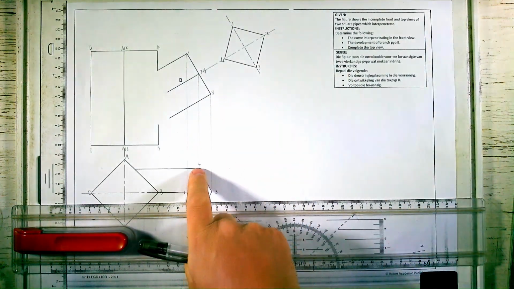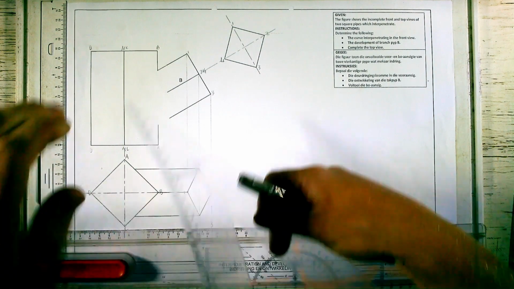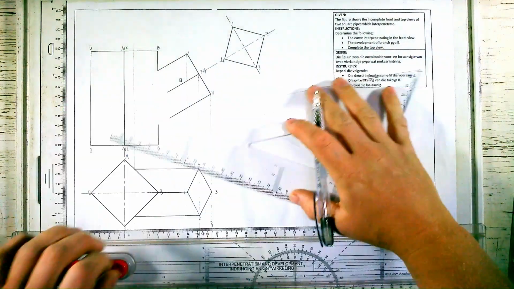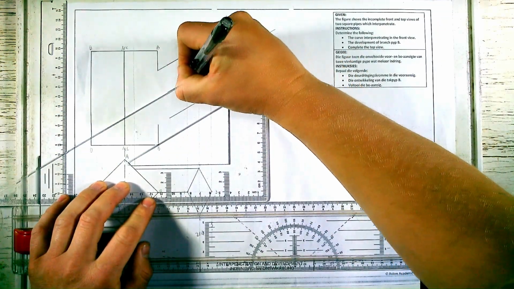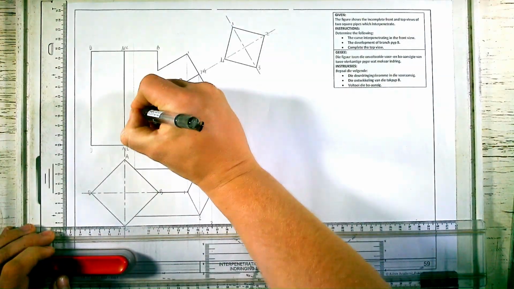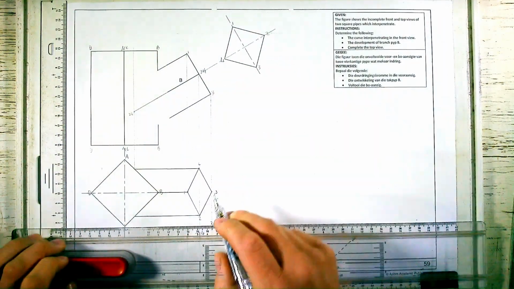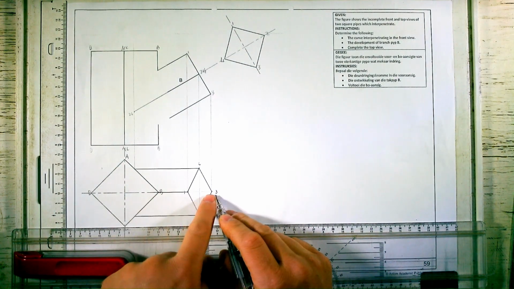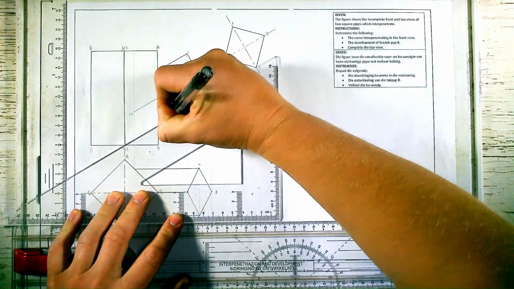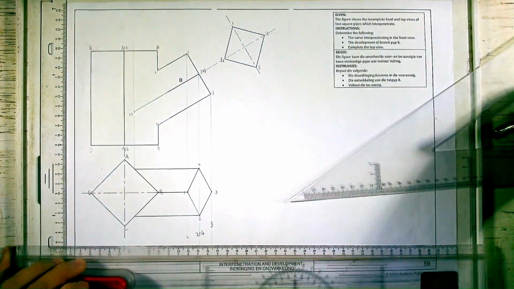Then number 2 and 4. Number 2 and 4 go to the left and interpenetrate at this point on that specific line, which means in the front view, it's going to interpenetrate exactly on that point. This is going to be number 2 as well as number 4. And then lastly, number 3. Number 3 is the same as 1, it interpenetrates at B. And then this is number 3 and number 1.